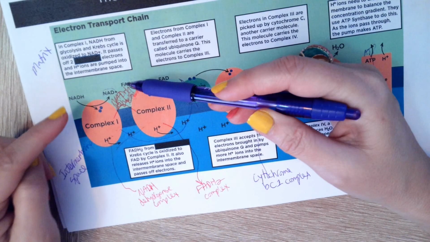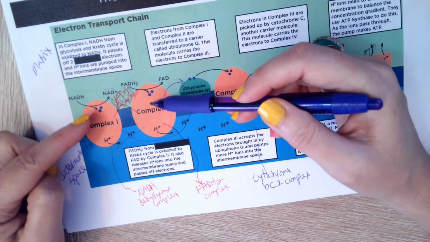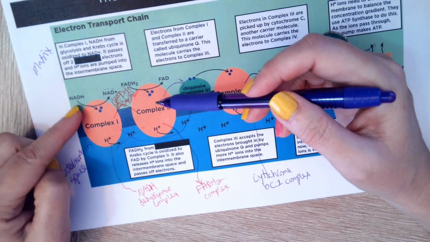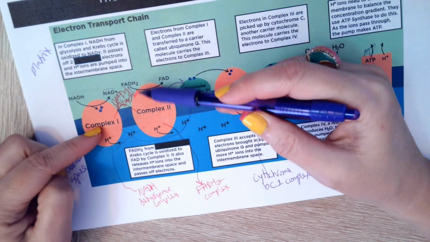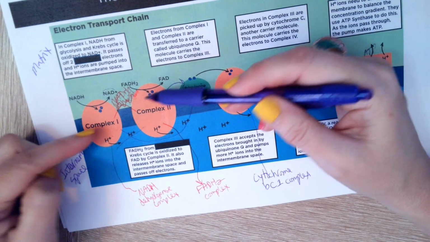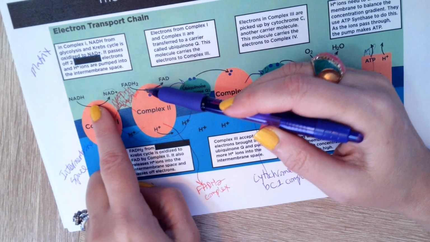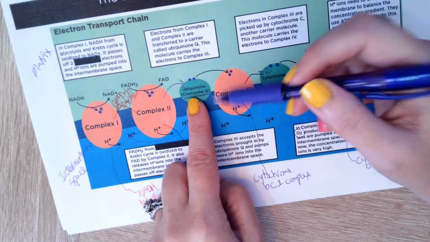We want to take their electrons away. So we have these two places that can do that. Complex 1, this one, is for NADH, oxidizes NADH. Complex 2 is for FADH2, so it oxidizes FADH2. Both of those things then are going to take those electrons that they just stole from NADH and FADH2, and they're going to use it to reduce ubiquinone, the coenzyme Q.